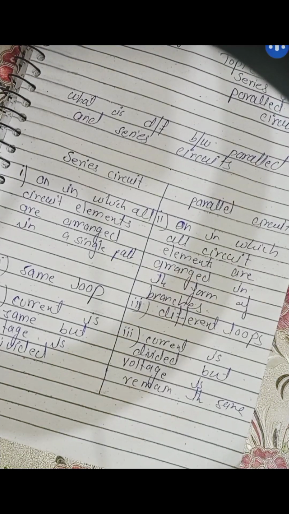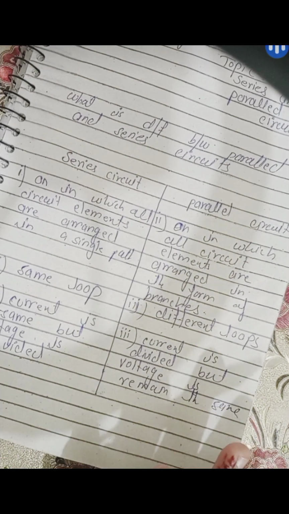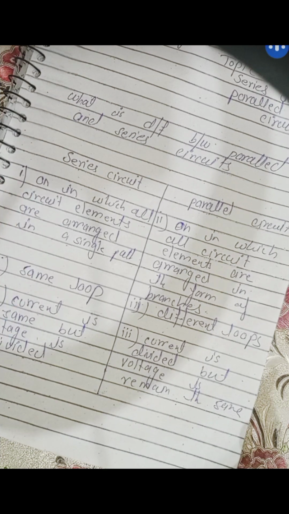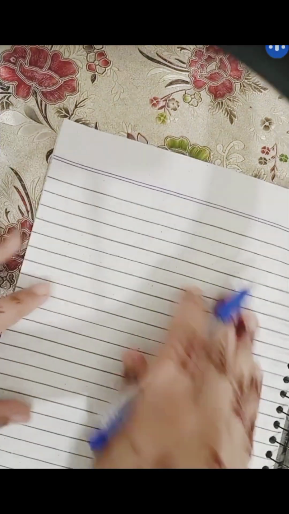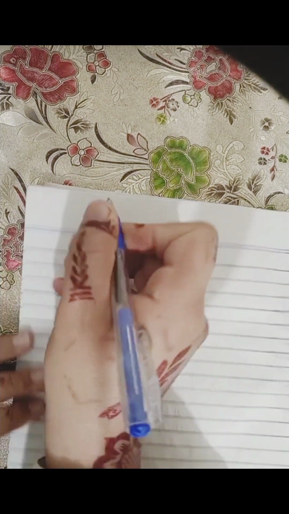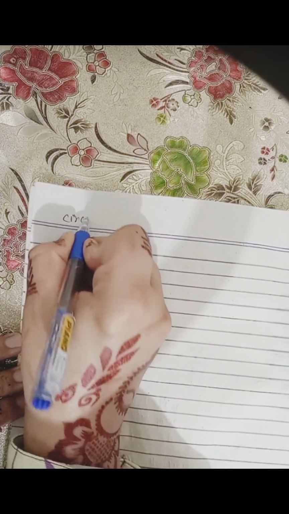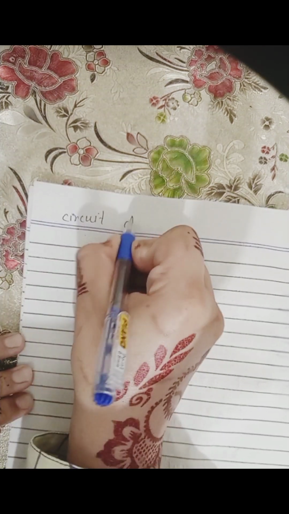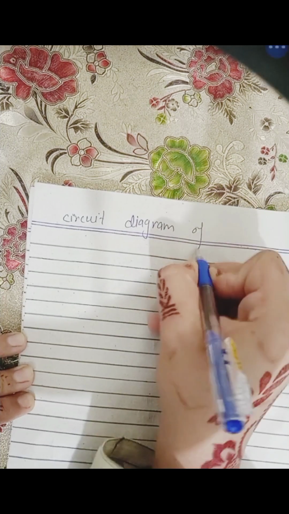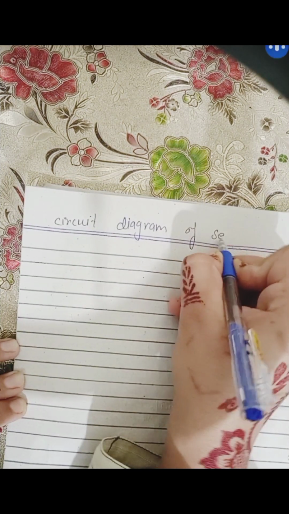Now we'll take a look at another difference by their rules of series circuit, according to their circuit diagrams. Okay. Now here I will make a circuit diagram. Circuit diagram of series. Okay.